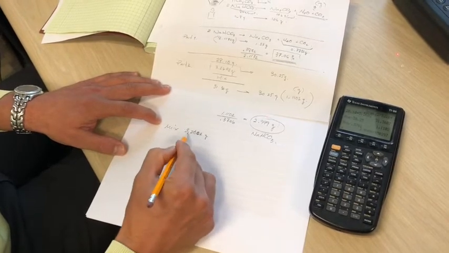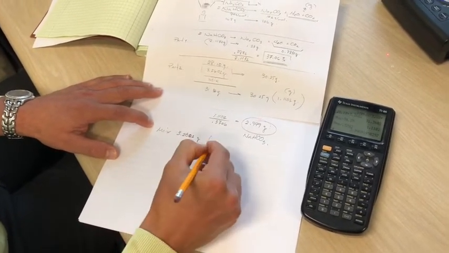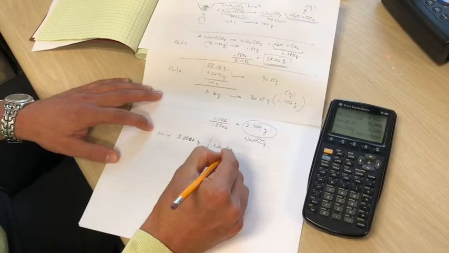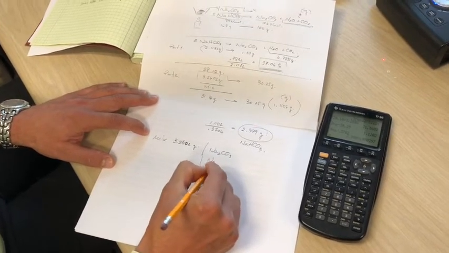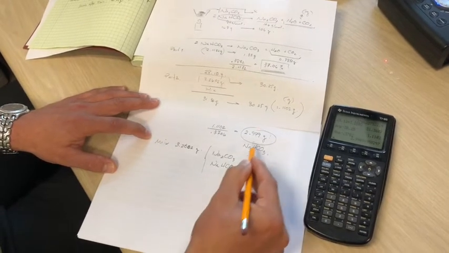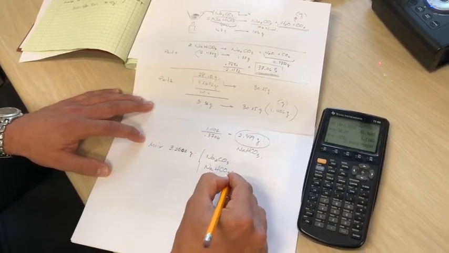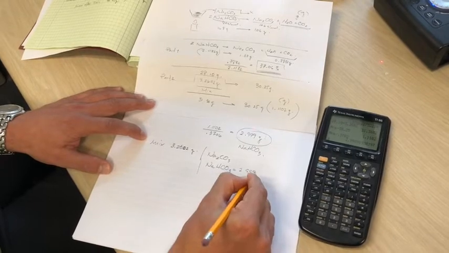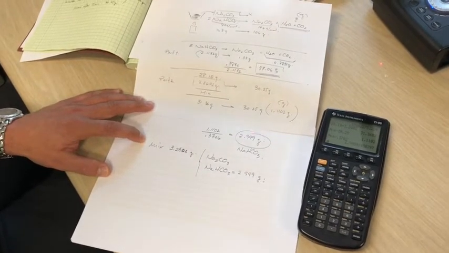And we're finding that this mixture, which was sodium carbonate and sodium bicarbonate, had this portion of 2.999 grams.